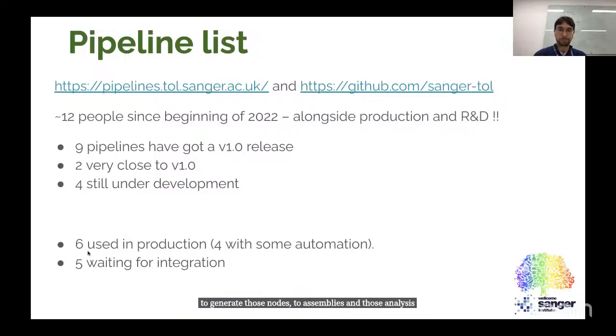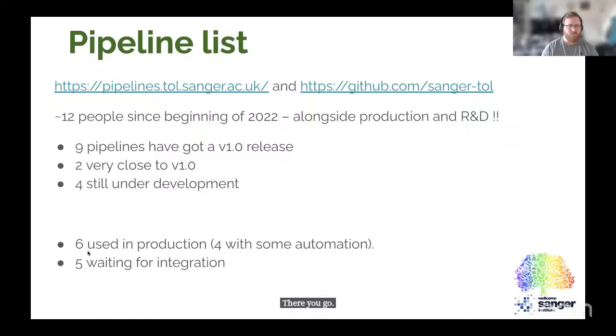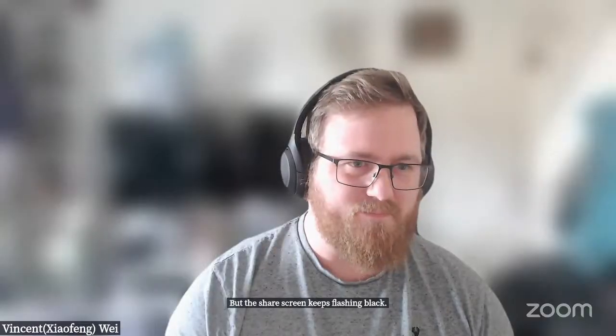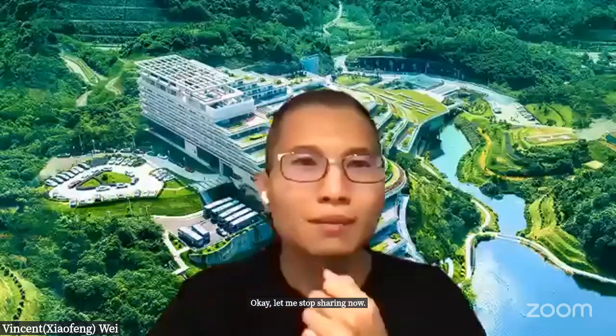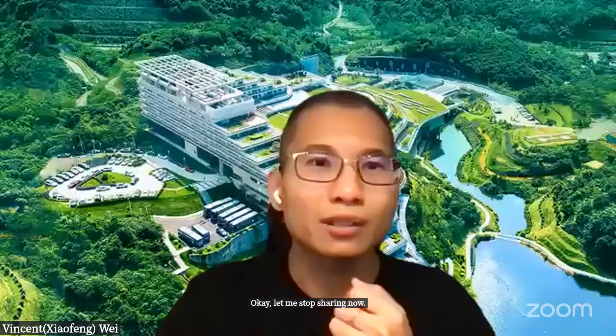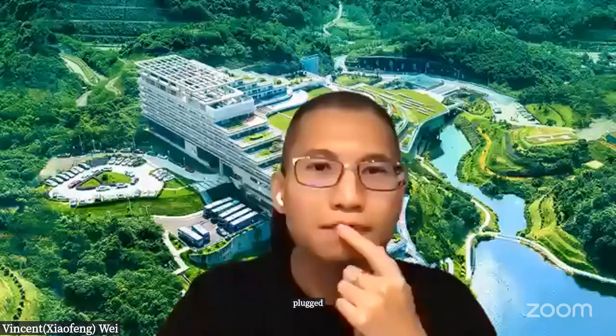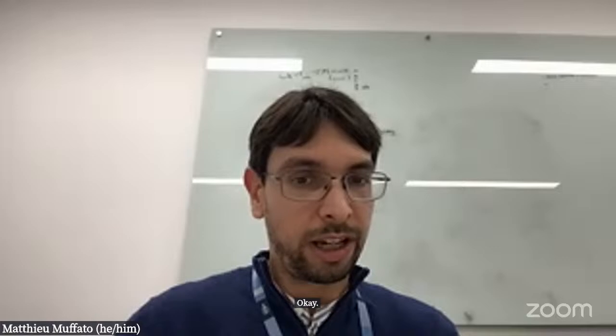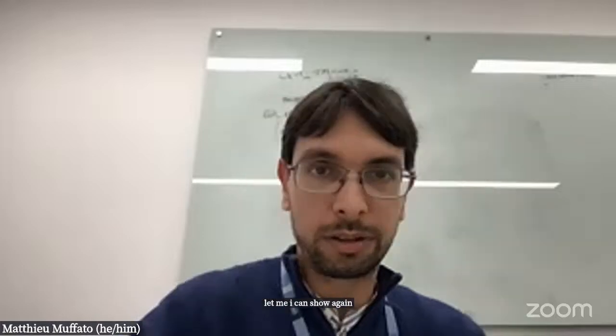Sorry, Matthew. It keeps flashing black. I don't know whether your computer is on its last legs or something, but the share screen keeps flashing black. Okay, let me stop sharing now. You can share again. Plugged into the power, so there shouldn't be a power issue. I can share again. Let's see if it works.